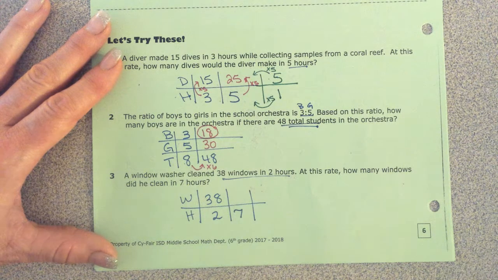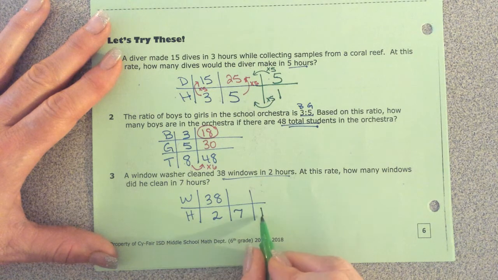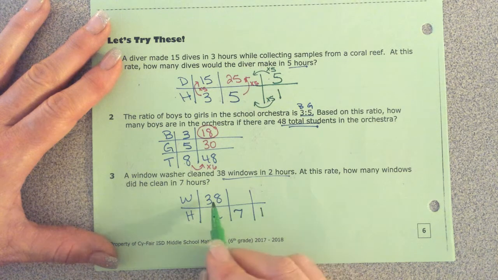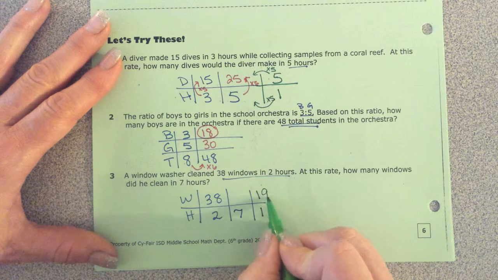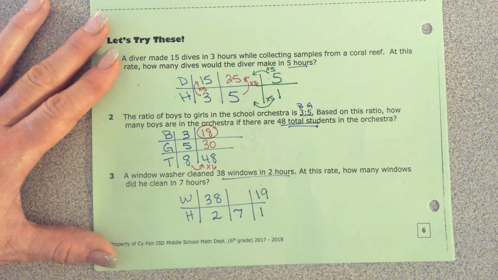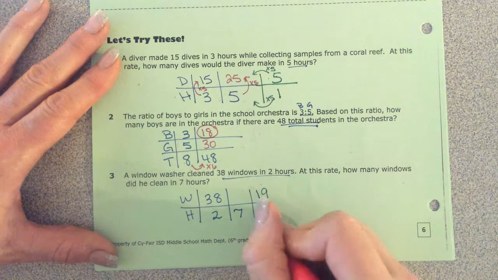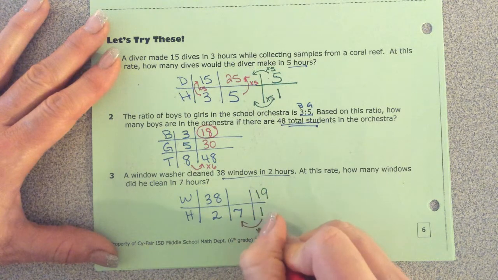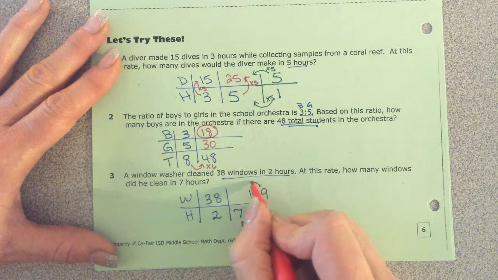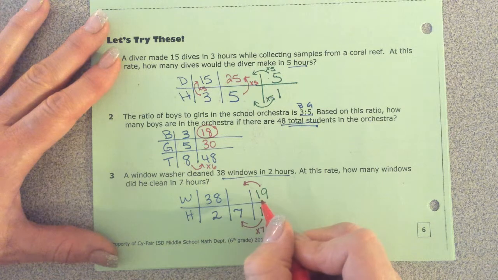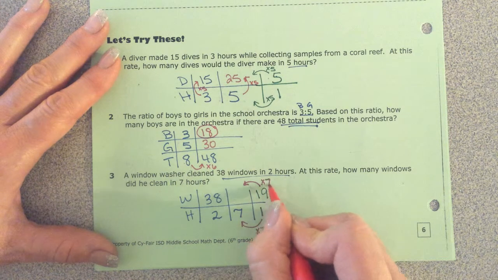However, I can also go to a unit rate, 1. To get from 2 hours to 1 hour, you cut it in half. 38 cut in half is 19. So that's 19 windows per hour. And then I can scale up to 7 hours, times 7. And just like I thought before, I would take 19 times 7 and get my answer.